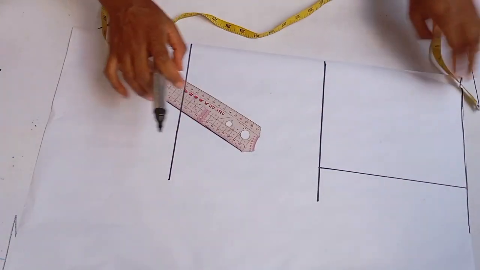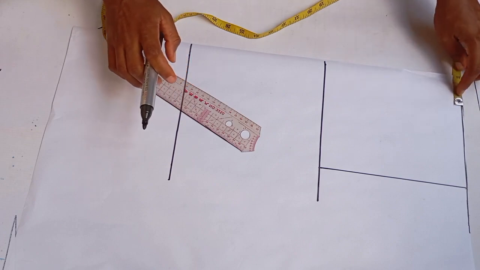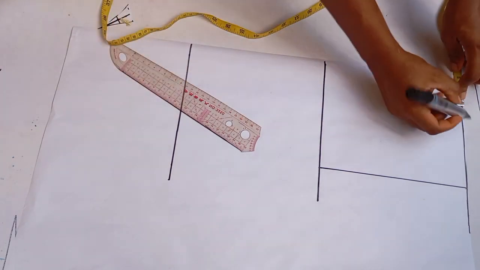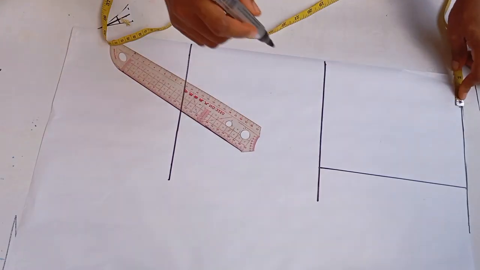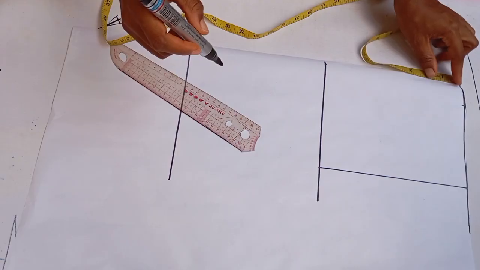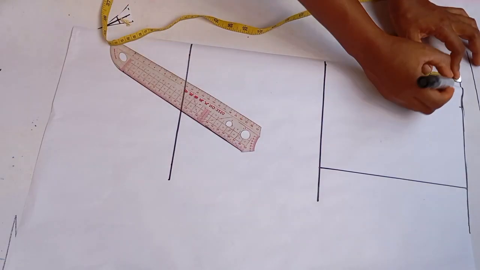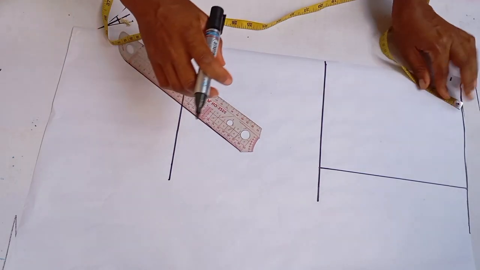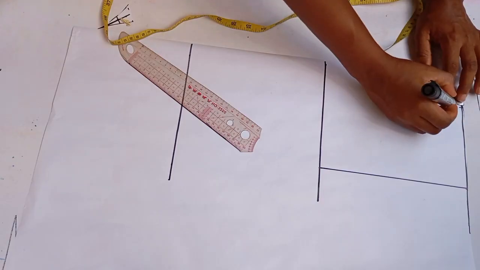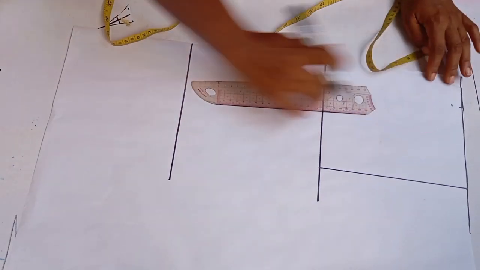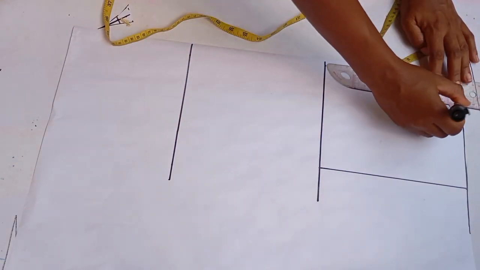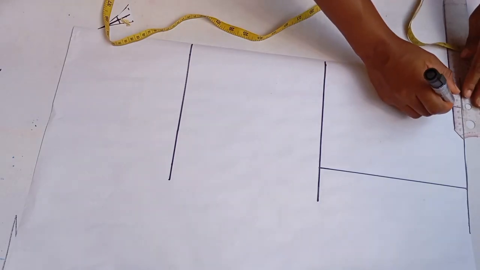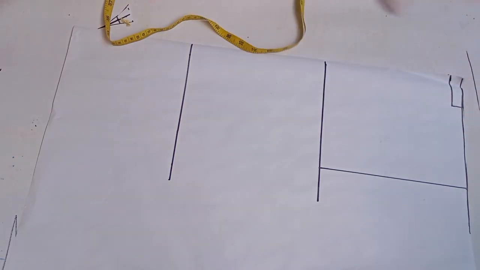The next thing is to determine my neck width, and I'm using 2.5 inches, but for the depth I'm using a total of 0.75 because it's a turtleneck. Here I'm going to mark 0.75 inches and square a line across to give me a perfect curve.